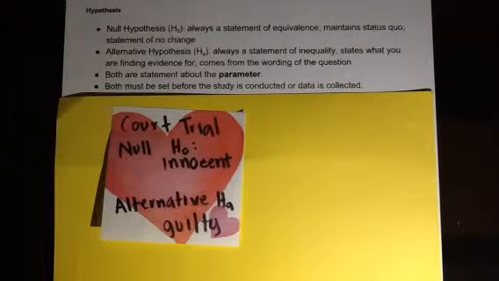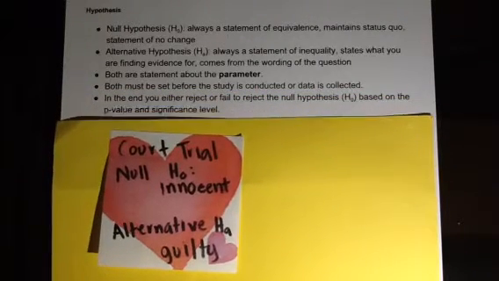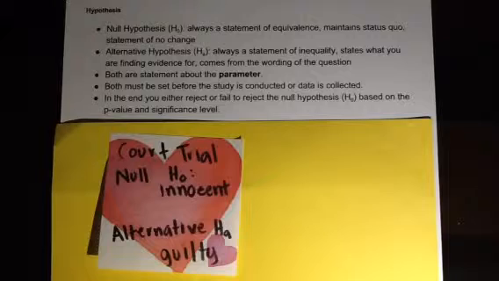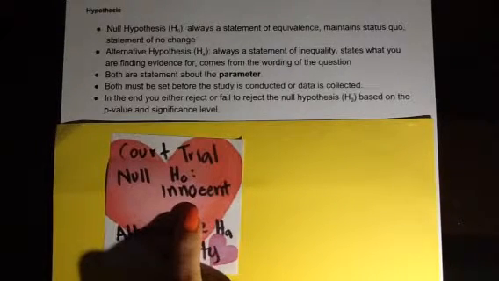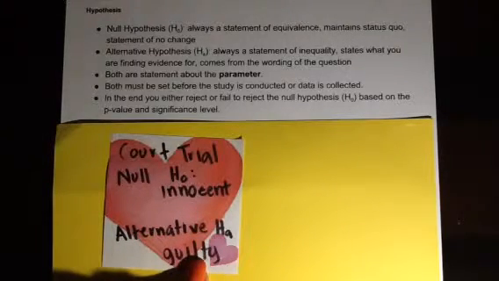So when you're talking about your null hypothesis, you'll be talking about the true mean of your data or the true proportion of your data. But you state them according to the wording of the question before you gather any data. And then finally, we're going to use this to go on to do calculations. In the end, you will either reject or fail to reject the null hypothesis based on the p-value and significance level. Again, if we equate this to our court trials, we have our null hypothesis and our alternative hypothesis.